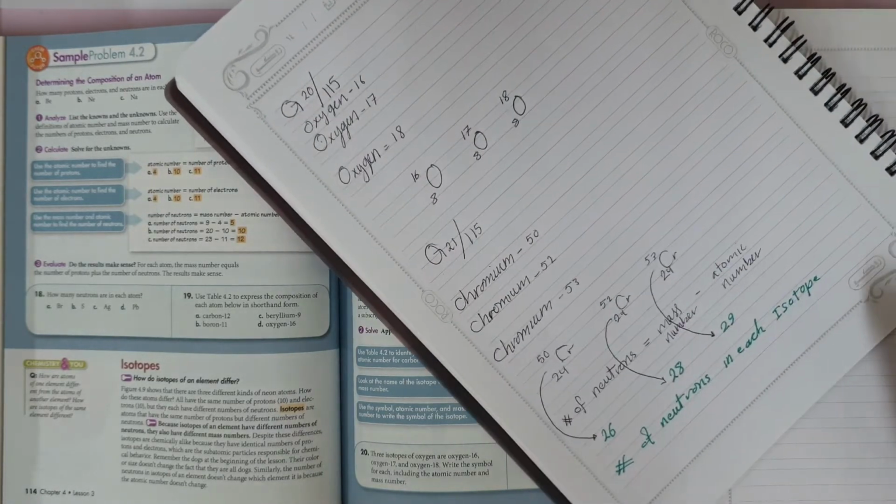That's how we can solve question number 21.